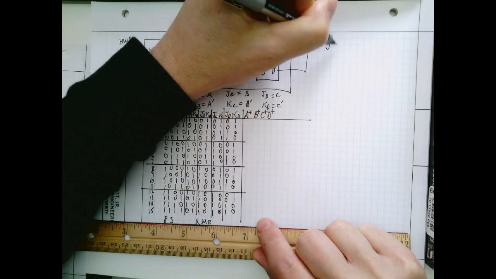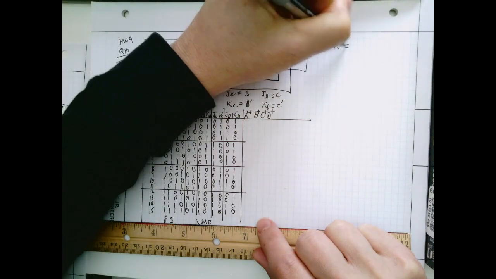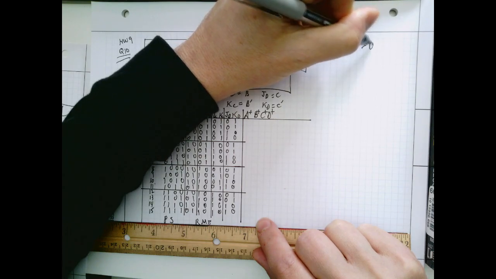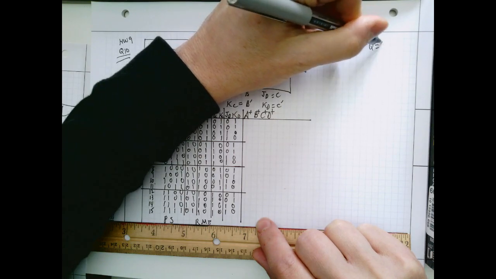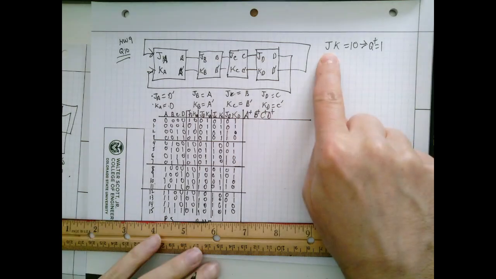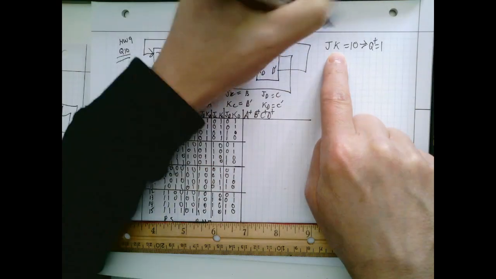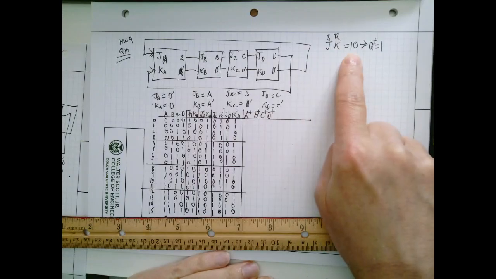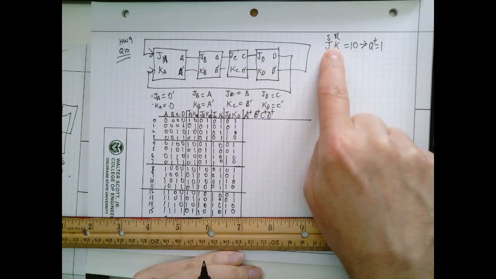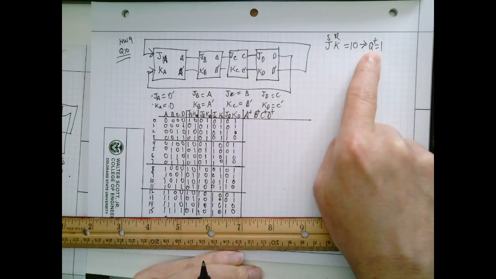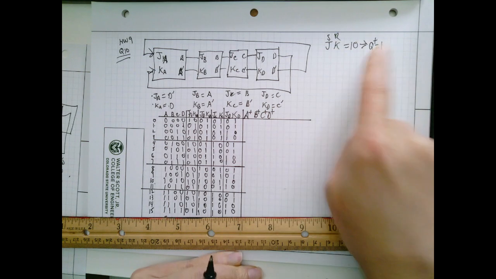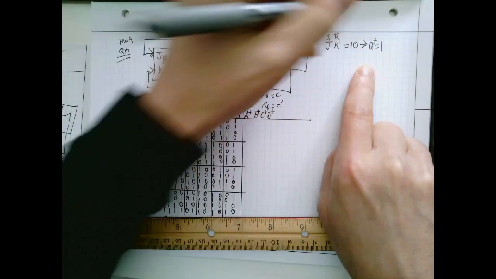JK equal 1, 0 implies that the next state, Q plus, is going to be equal to 1, because this is the set and then this is the reset. So if you assert set as 1 and you assert reset as 0, then in the next state the JK flip-flop will be set. So anytime you see 1, 0 on input, the next state is going to be a 1.